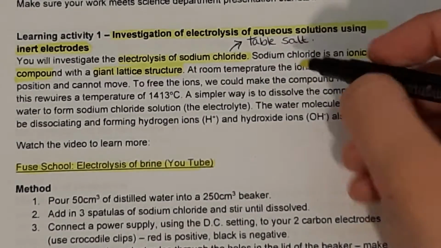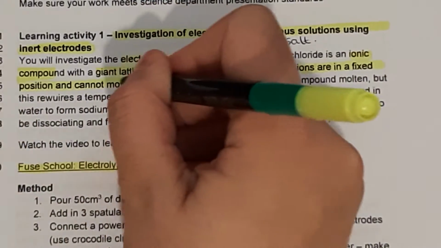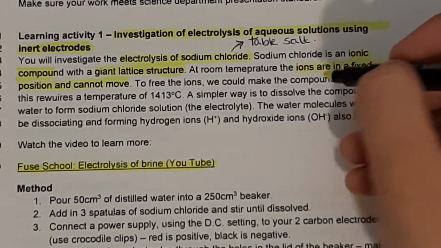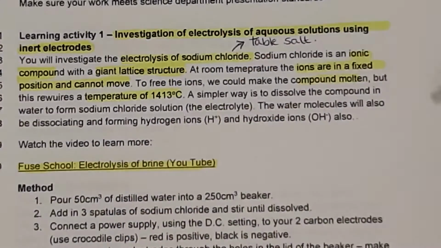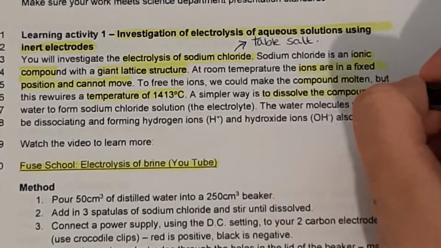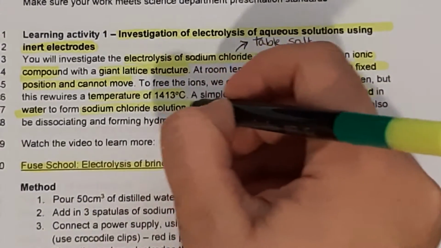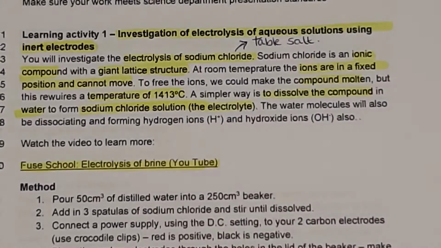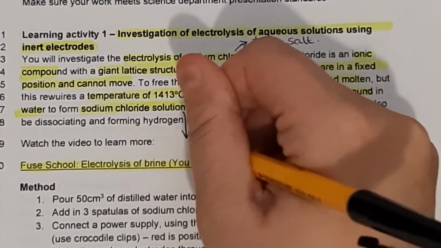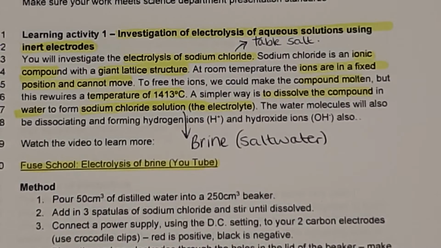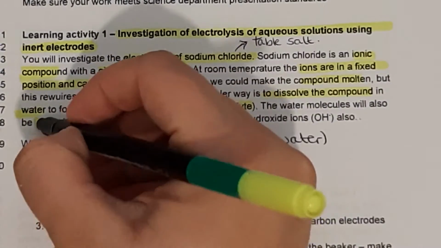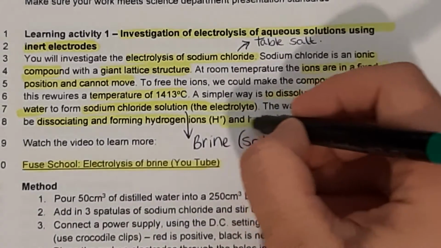Now, at room temperature, the ions are in fixed positions and cannot move because they're solid. To free the ions, we could make the compound molten, but this requires a temperature of 1400-odd degrees Celsius. A much simpler way is to dissolve the salt in water to form sodium chloride solution, an aqueous solution, which we're calling the electrolyte. This aqueous solution is called brine, which is simply salt water. The water molecules will also be dissociating in this brine, forming hydrogen ions and hydroxide ions as well.